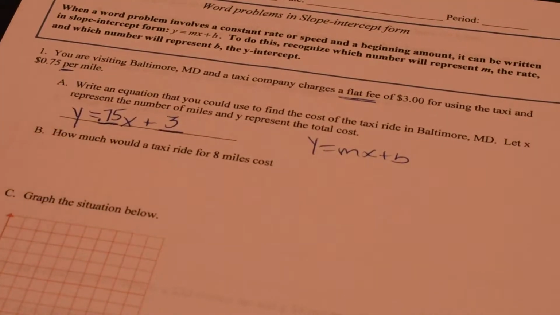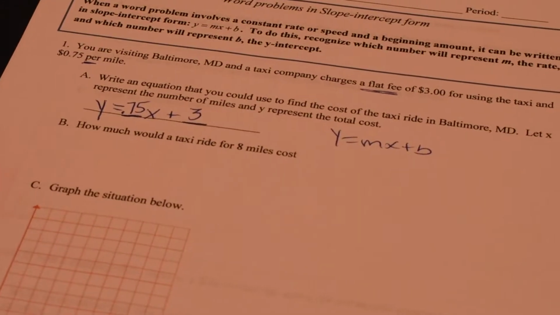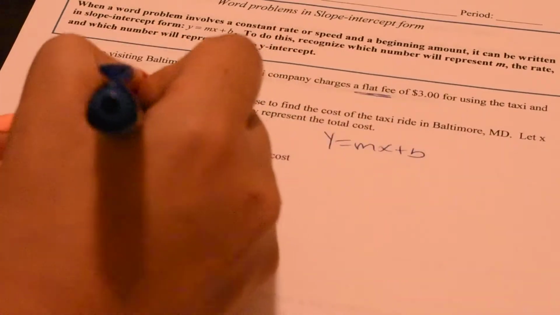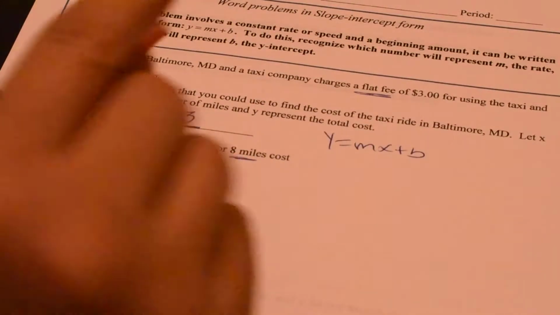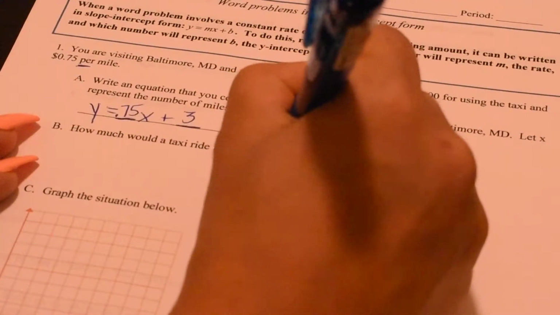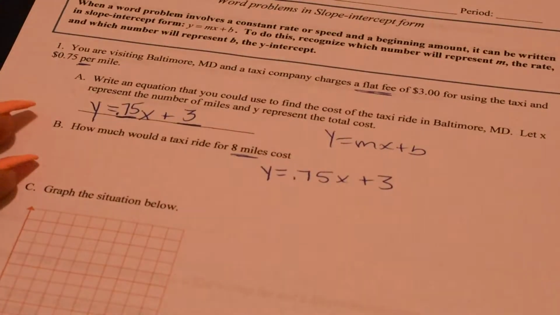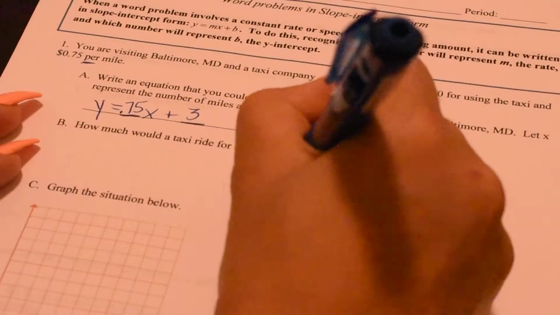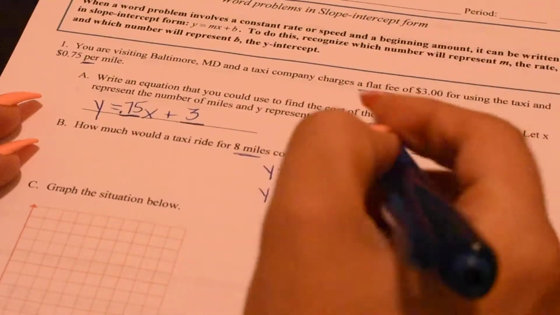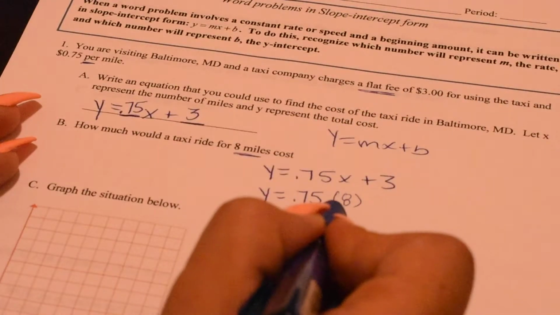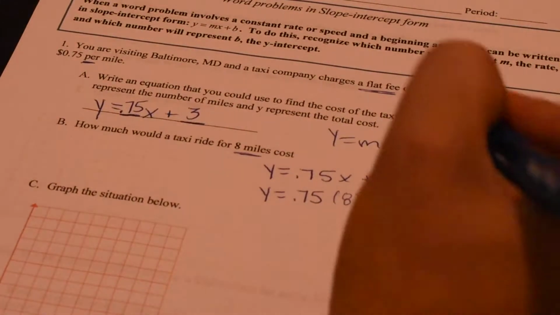So how much would a taxi ride for 8 miles cost? So we know miles is represented by X. So I have to plug this in there. My equation is Y equals 0.75X plus 3, right? So instead of writing X, I'm going to put 8 in parentheses to remind me to multiply. Side by side means you multiply.